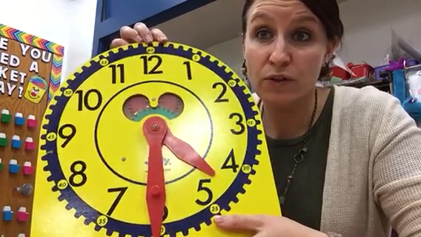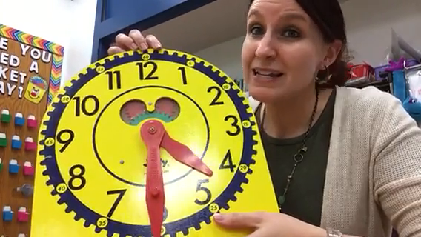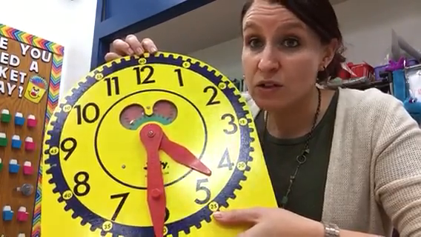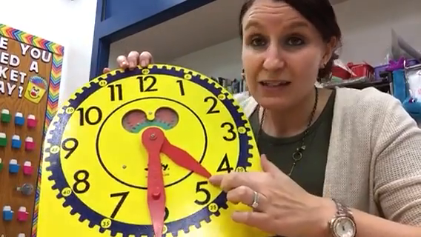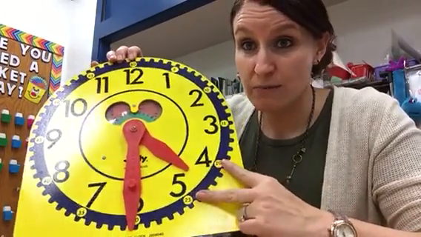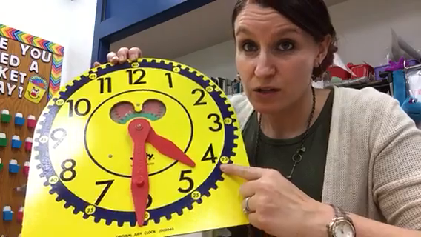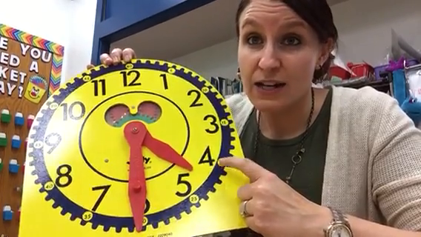In this case, 4:30. Remember Mrs. Lane saying, when the little's in the middle, go back? Well, when that little hand, the hour hand, is in the middle of two numbers, we go backwards, and that's the current hour.